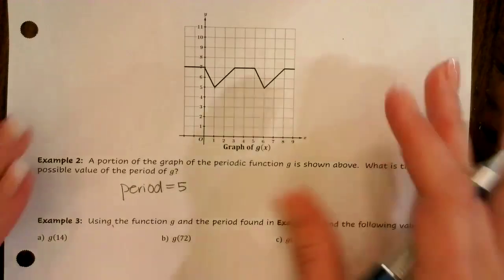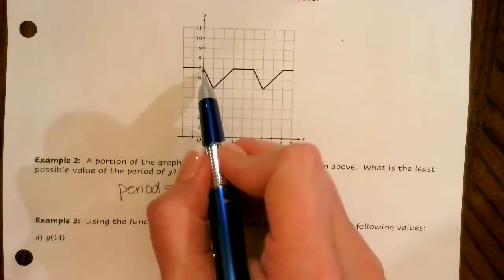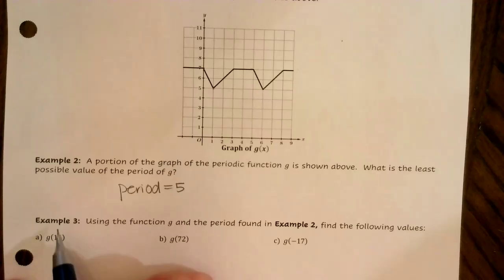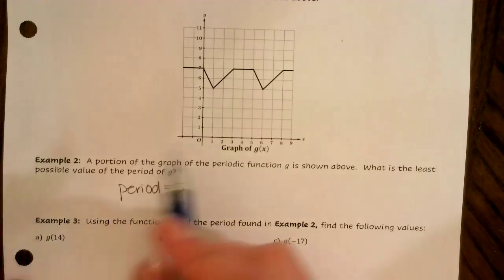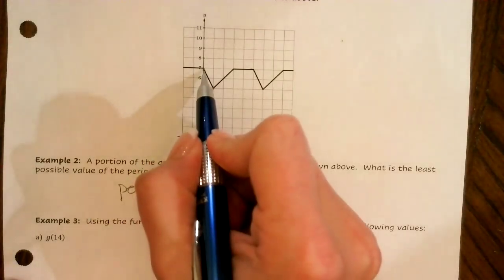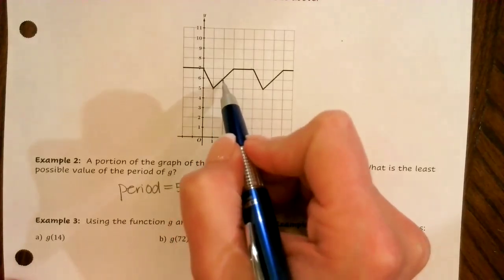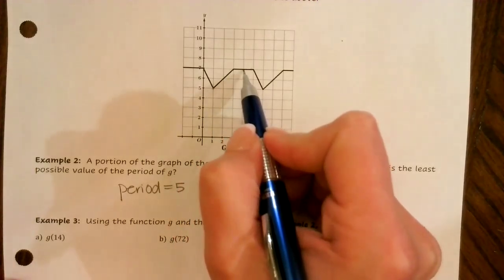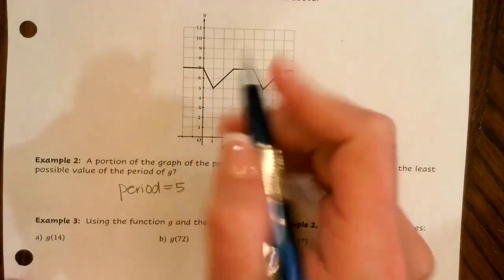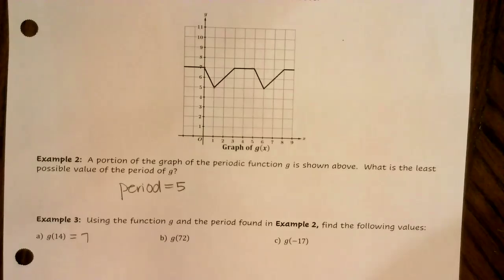And so the period is 5, so I know every 5 it's going to start again. So if I started right here, 5, 10, 15, and so on. So 14 is less than 15, but bigger than 10. So I could say 2 full cycles will occur in that 10, and so we can start right here at 10. Then this would be 11, 12, 13, and my 14 value would be right here, which is 7. So that's one way of looking at it. I just looked at it graphically on the graph. I think through those cycles, what's happening.